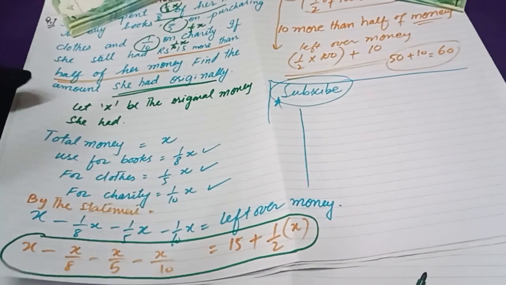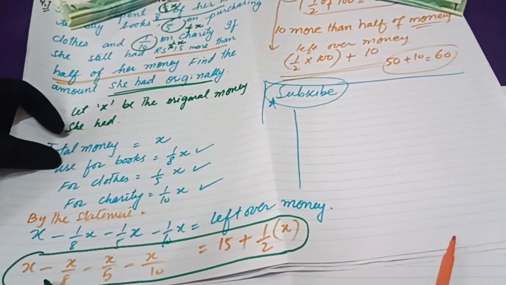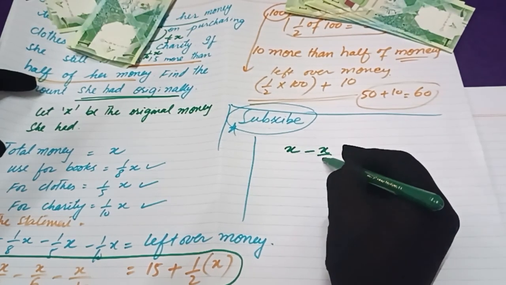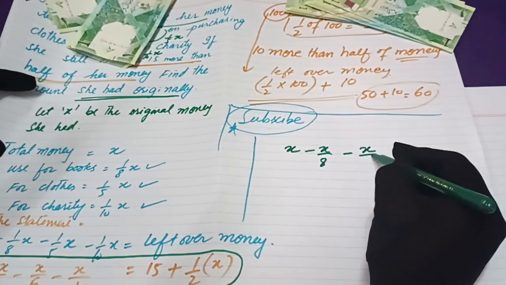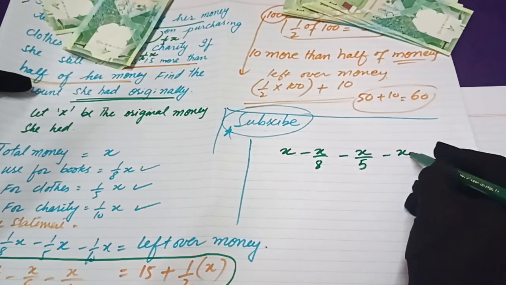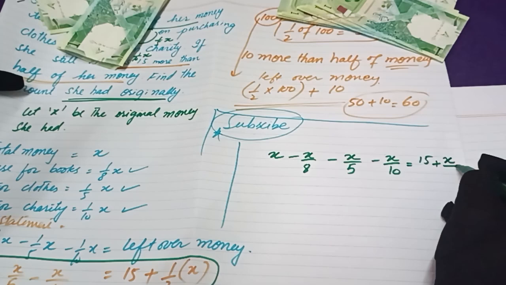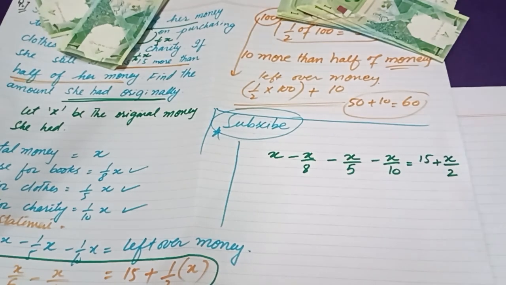Now I will solve the equation in a simple way. Okay, let me write it over here. X minus X/8 minus X/5 minus X/10 equals 15 plus X/2.